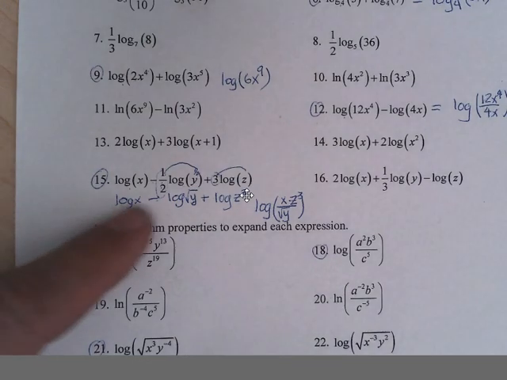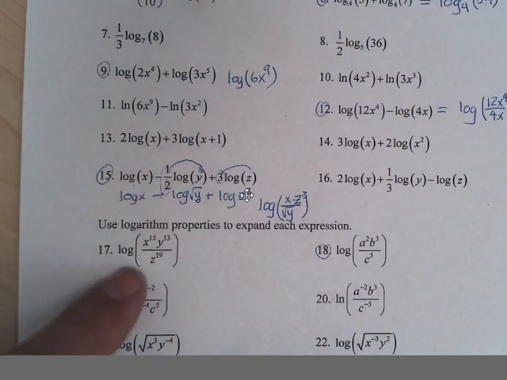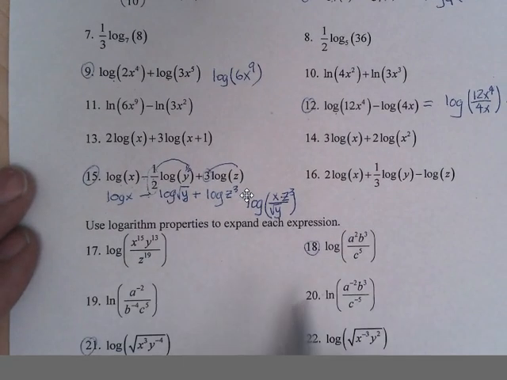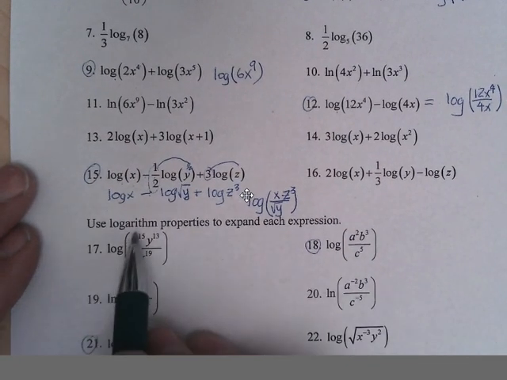And now this kind of gives you a hint on what we're supposed to do down here. We're supposed to take it apart and expand it using the properties.